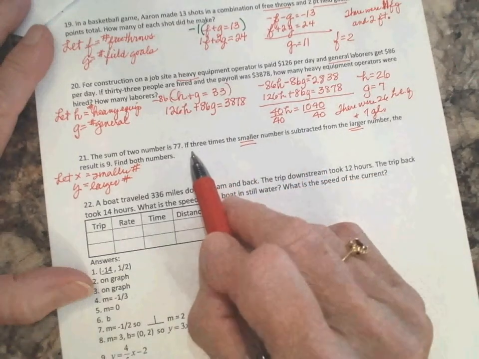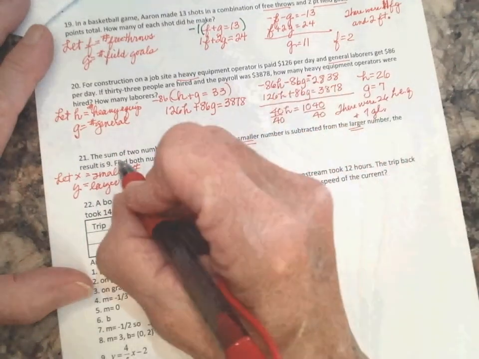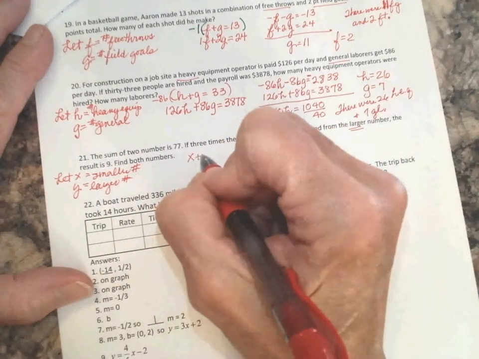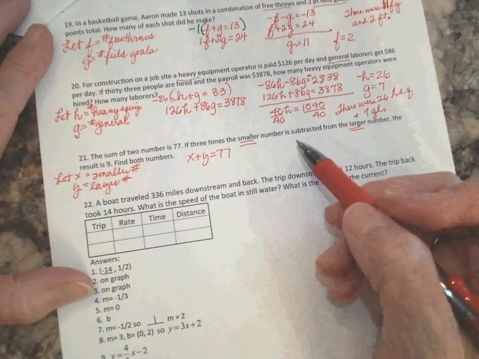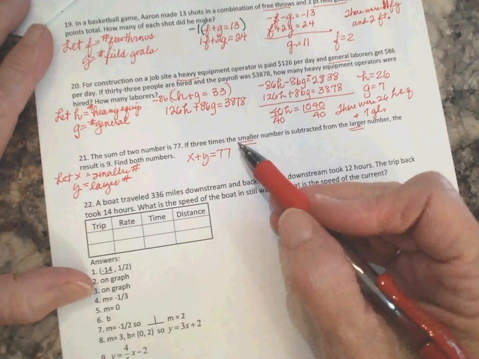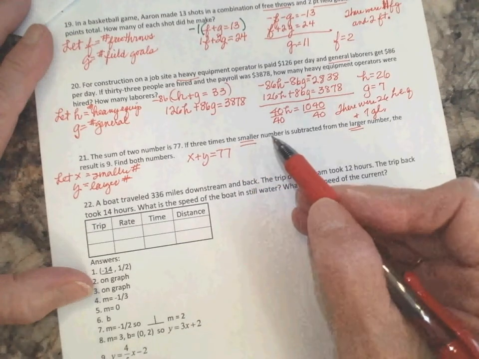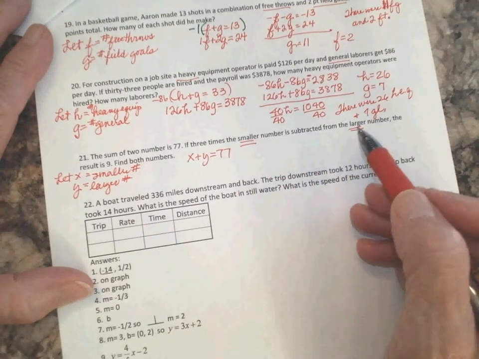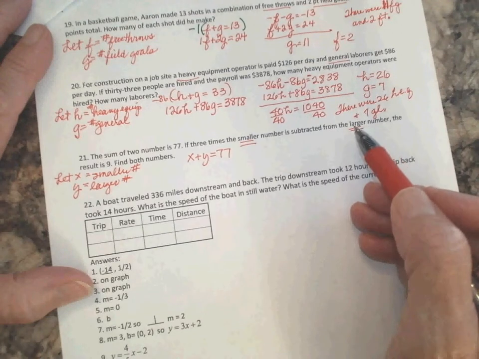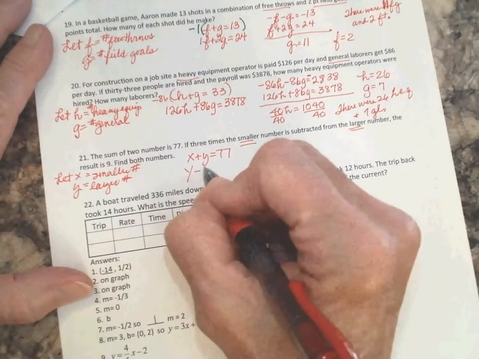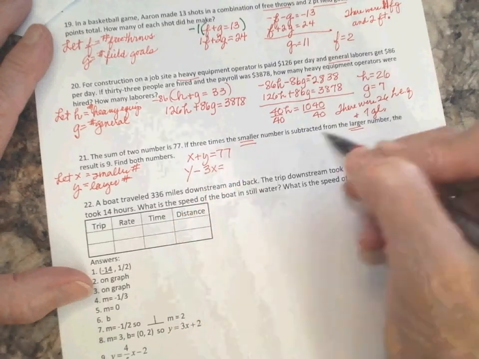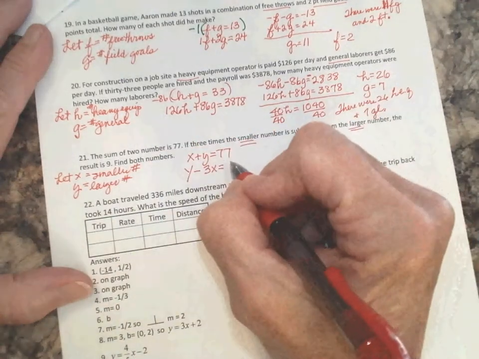Now when I write this second one out, it's going to be a little different. Two numbers, X plus Y, has to add up to 77. Okay, but this says 3 times the smaller is subtracted from the larger. So that means the larger number has to go first. So it has to be Y minus 3X equals 9.